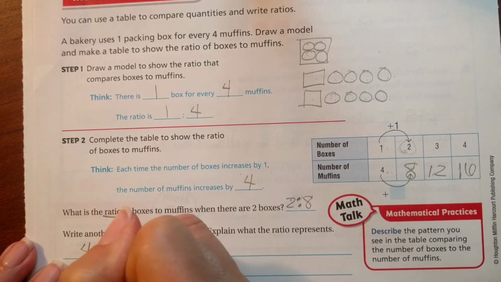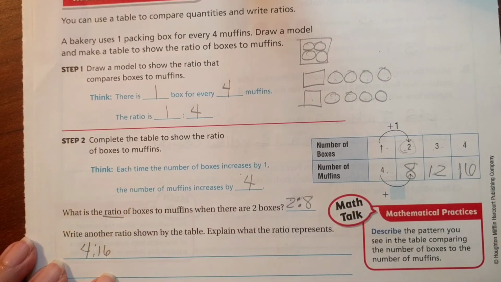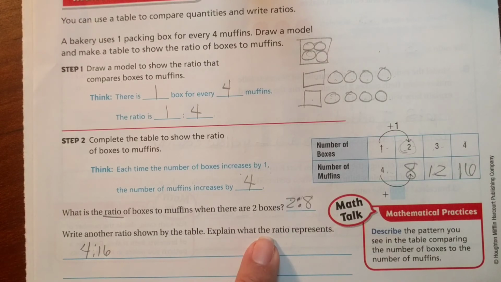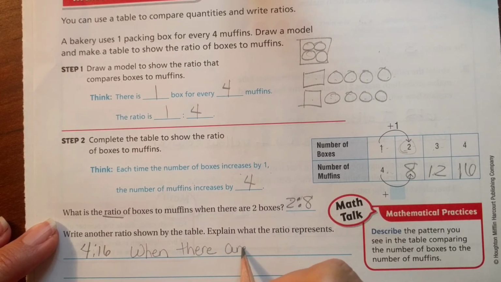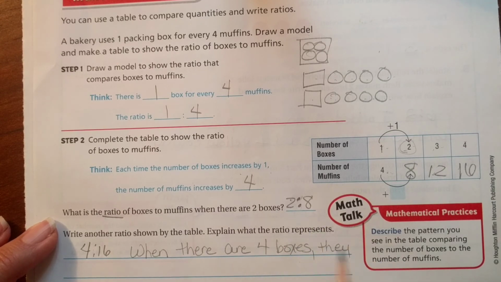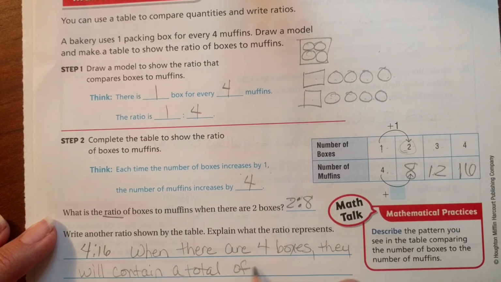Let's say 4 to 16. And explain what the ratio represents. When there are 4 boxes, they will contain a total of 16 muffins.